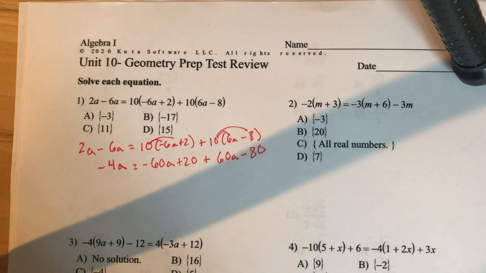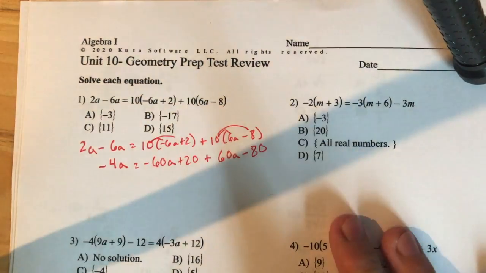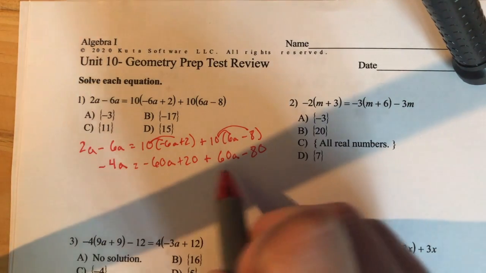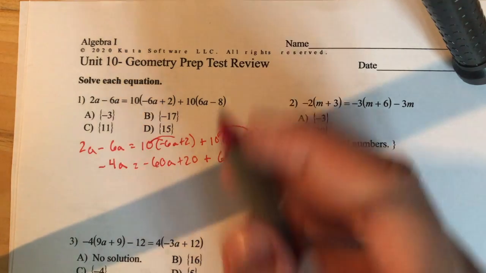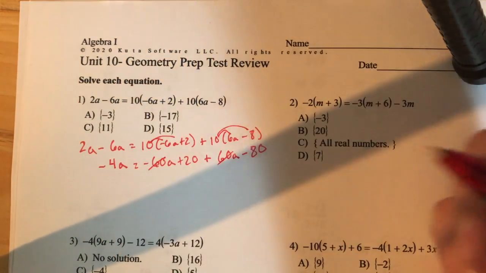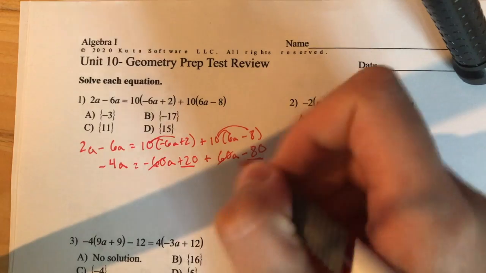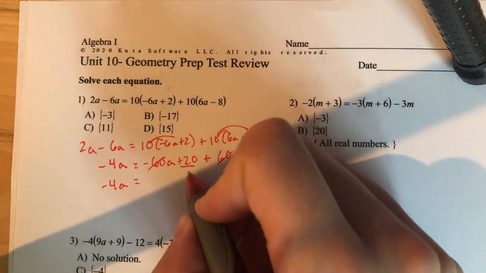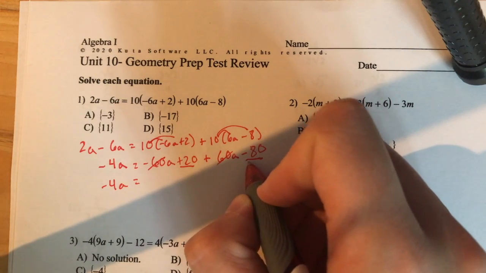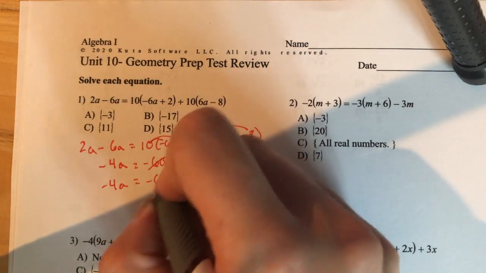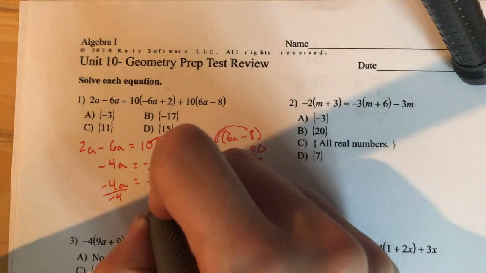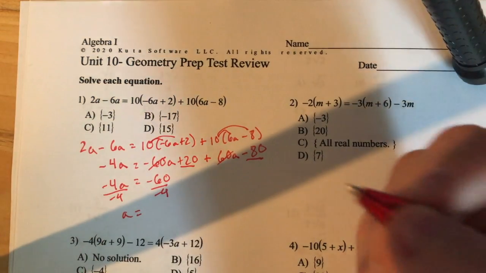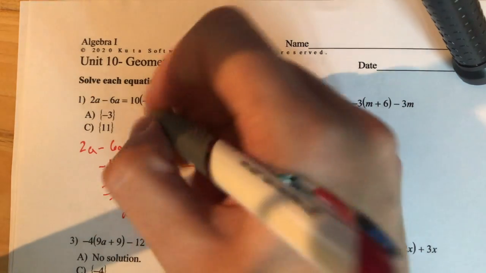Okay, so maybe you guys see it too. But let's go ahead and combine like terms. The thing that I see is that when I'm combining these two, what happens? If we have a negative 60a plus a positive 60a, these can cancel. So we just have to combine these next two. We have negative 4a is equal to 20 minus 80, which is negative 60. I'll divide by negative 4. Two negatives make a positive, so my answer over here will be 15. So D.